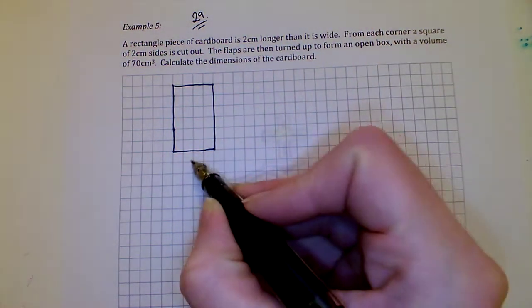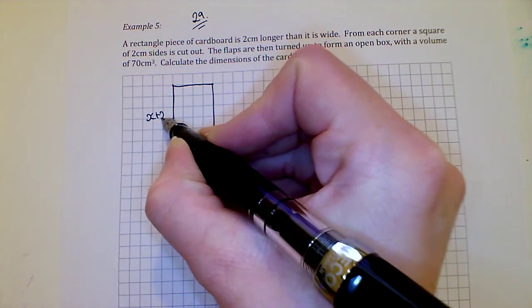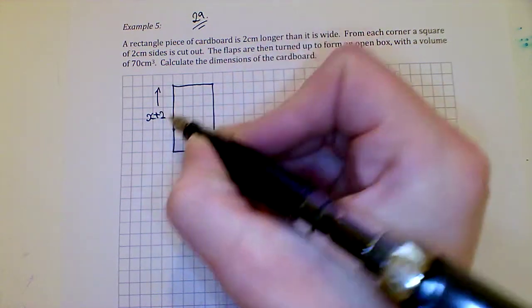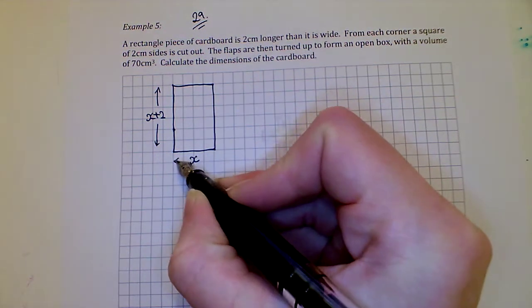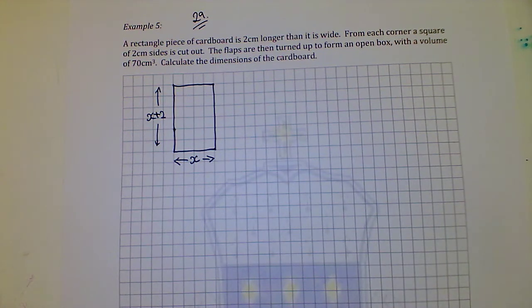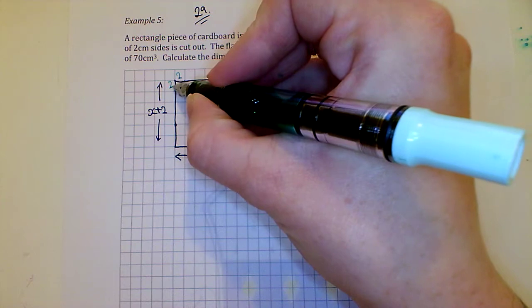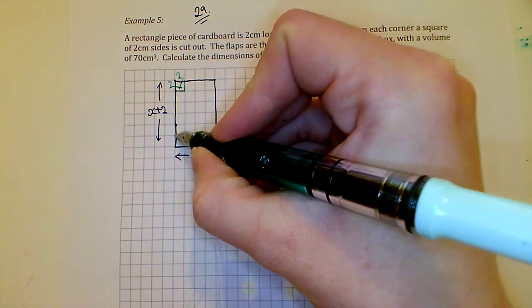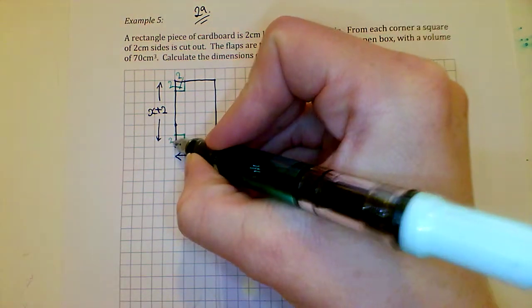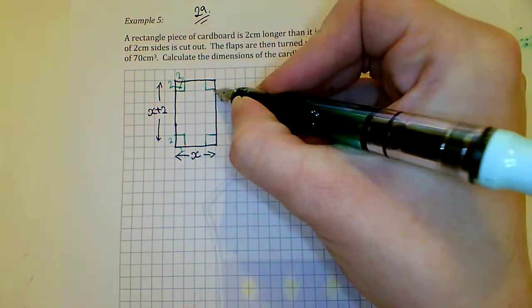We don't know how wide it is, so let's say it's x centimeters wide, and then it's x plus 2 centimeters long. It's up to you guys to decide which way length goes and which way width goes. From each corner, a square of 2 centimeters is cut out. So I'm cutting out 2 from here, cutting out 2 from here, I'm cutting out 2 from here and 2 from here.